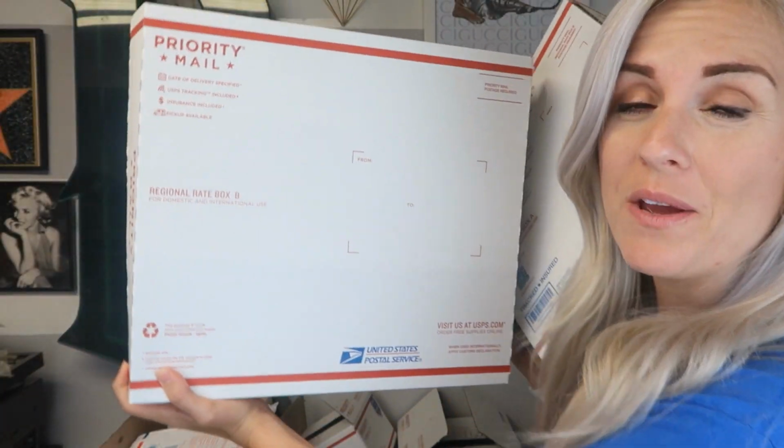I feel like one of the most intimidating things about reselling is shipping, and is what keeps a lot of people from getting into shipping. One of those shipping questions that even if you're a seasoned reseller, a lot of people seem to have is how to use these boxes. This is a regional rate box B. This is a regional rate box A.